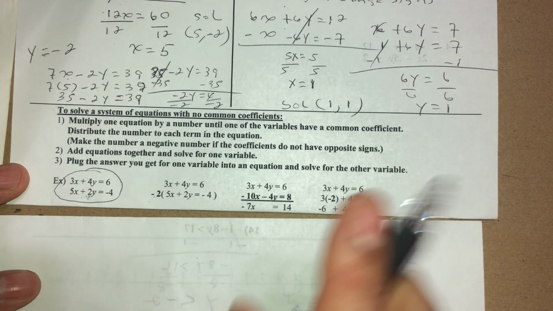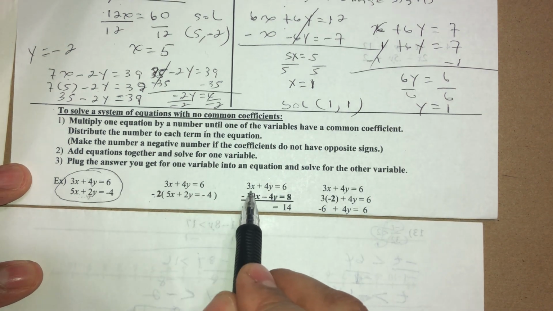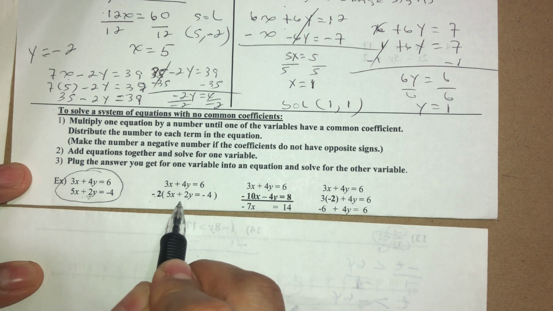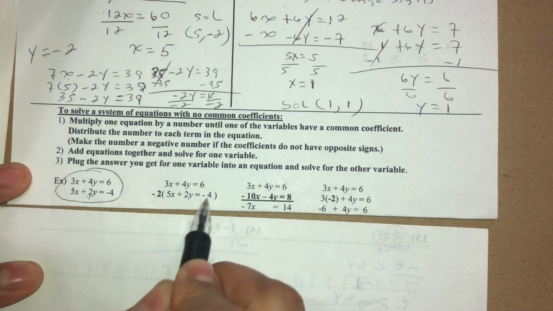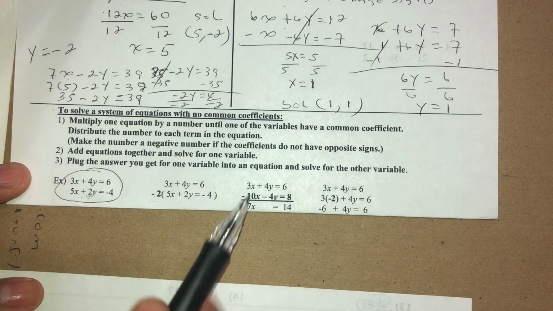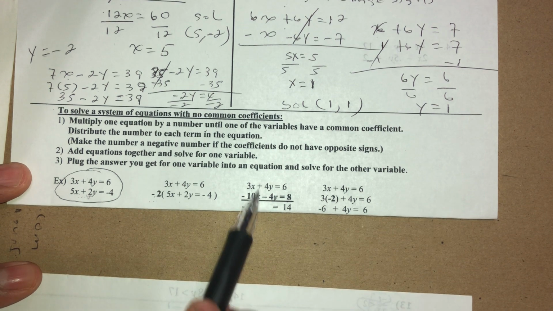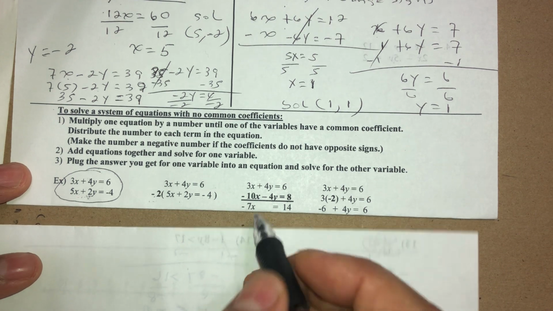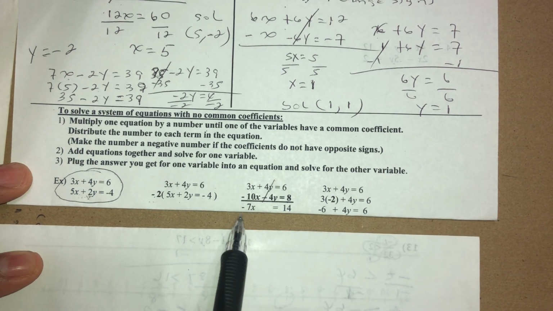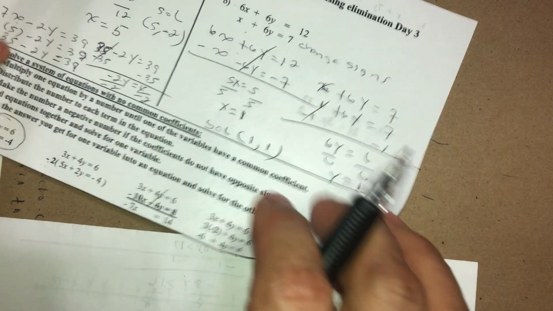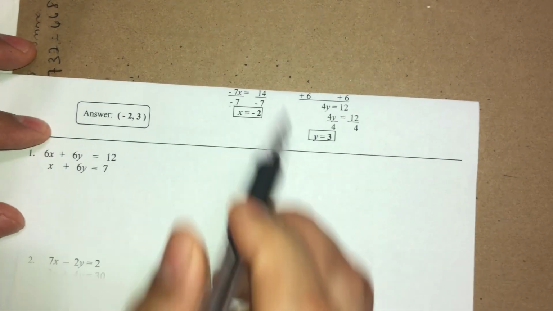So, let's continue, guys. The first one, I didn't touch it. It remained the same. But now when I distribute here, I get negative 10x minus 4y plus 8. See what I did? So automatically I can cancel the y's because they both have the same coefficient with different sign. So if I eliminate the y, I will have negative 7x equals 14. And if I divide both sides by negative 7, I get x equals negative 2.